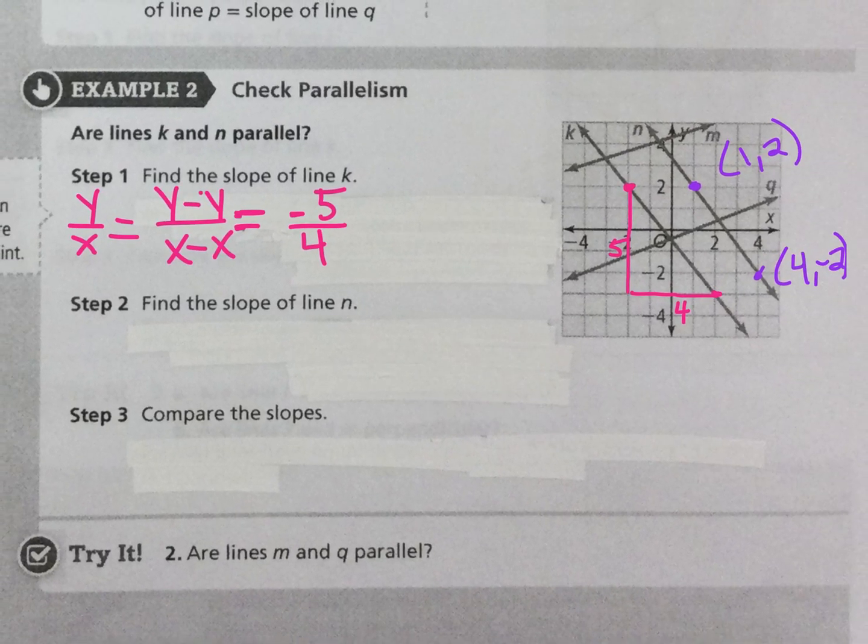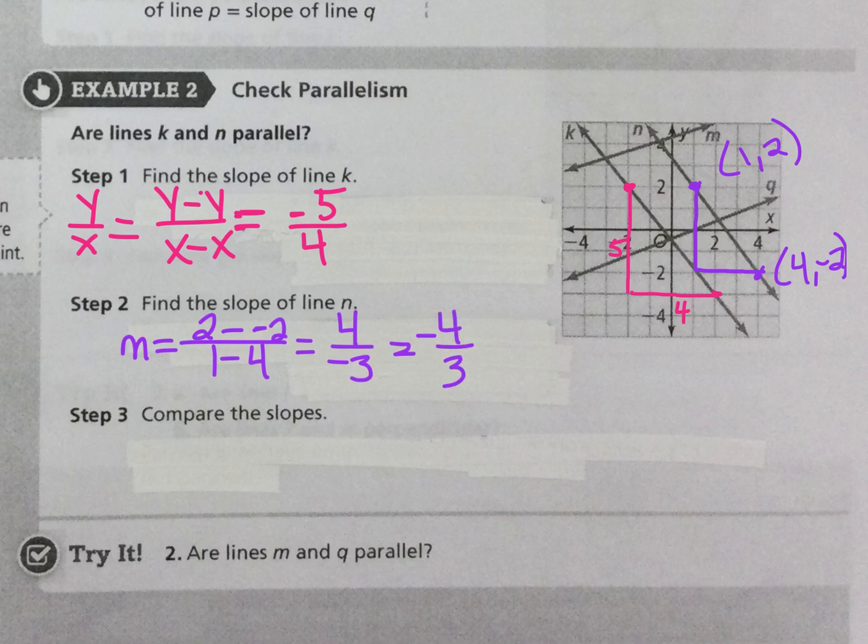So slope equals y minus y over x minus x. And I get 4 over negative 3. Okay, if I went down 1, 2, 3, 4 over 1, 2, 3. So see it, down 4 over 3. I'm still getting that negative.